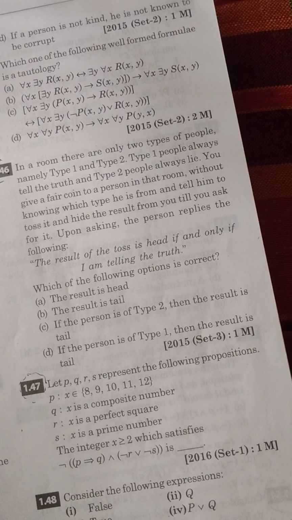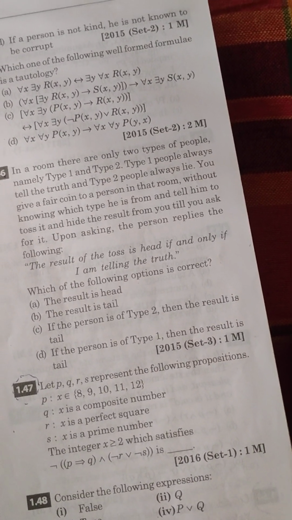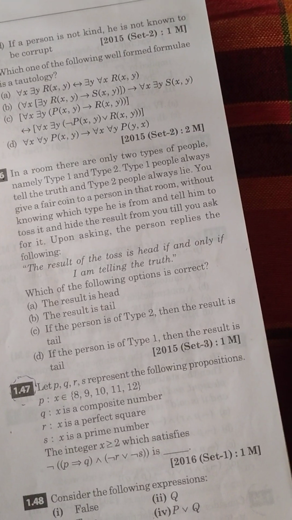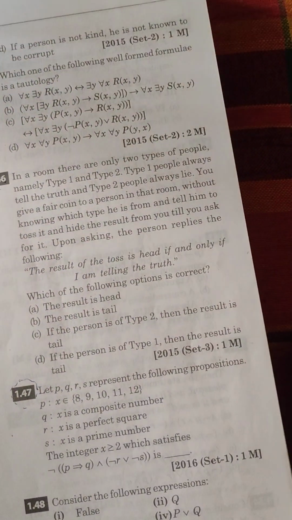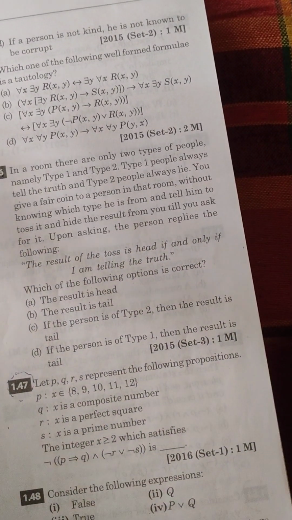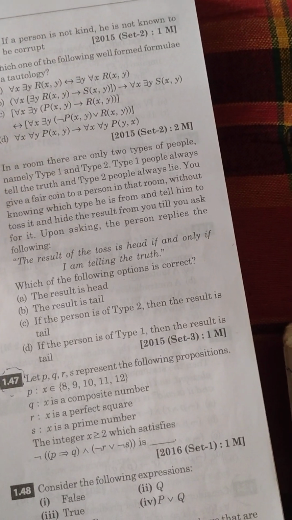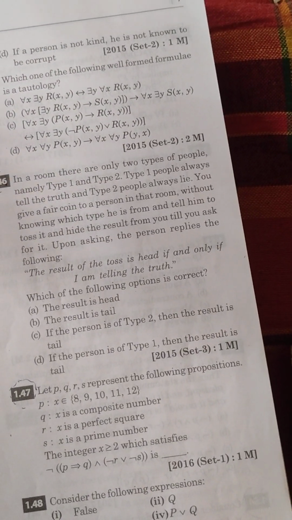Now, let us say that the result of the toss is head if and only if I am telling the truth. Okay, now the sentence comprises of two parts. Let us say the result of the toss is head. Let us say this as x.